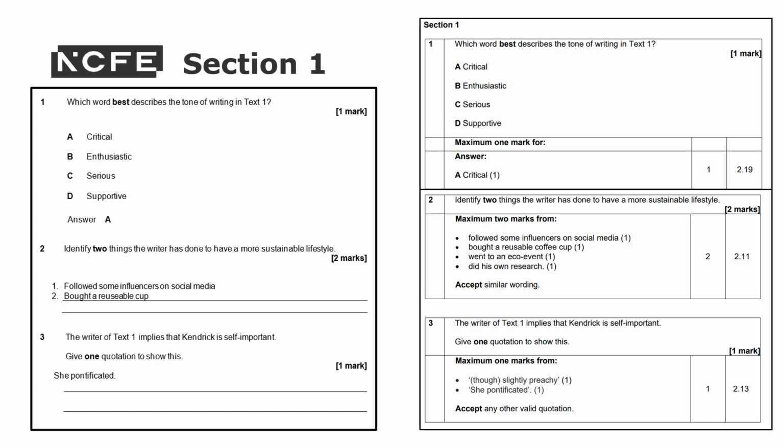Question 2 is a 2-mark question. Here the learner must retrieve key information from the text. They need to identify 2 things the writer has done to have a more sustainable lifestyle. And there are 4 possible answers listed in the mark scheme. So you can see here that the learner has got 2 of those, so they would have scored the 2 marks.